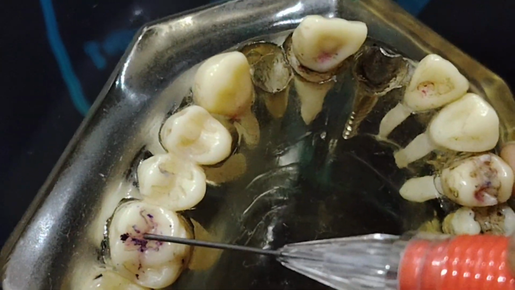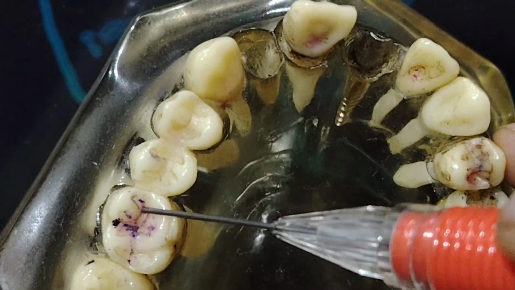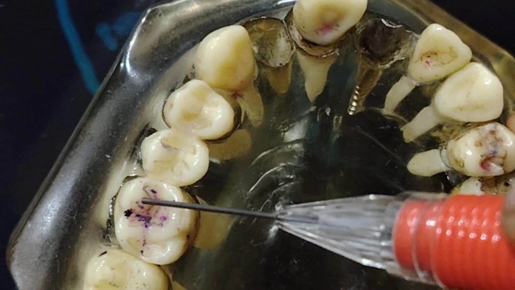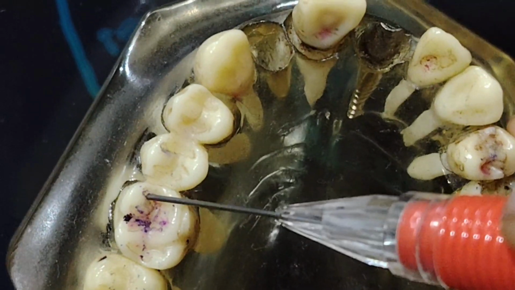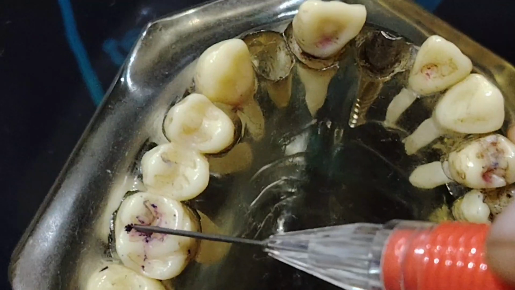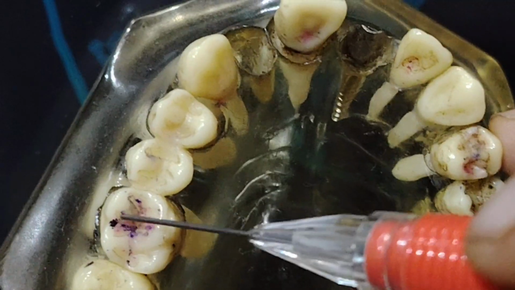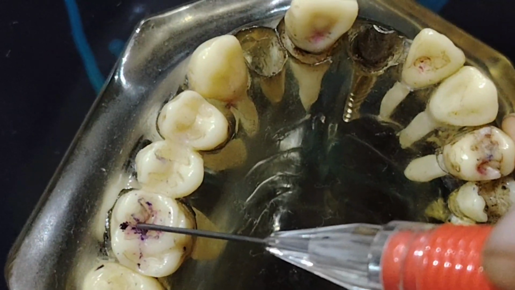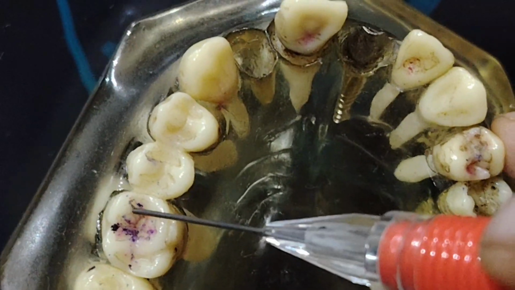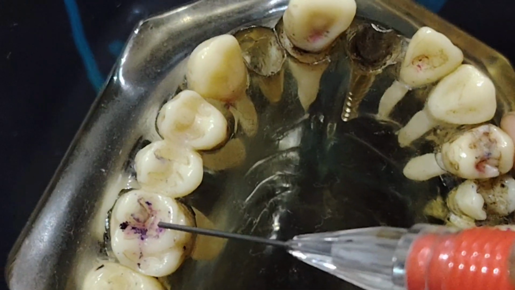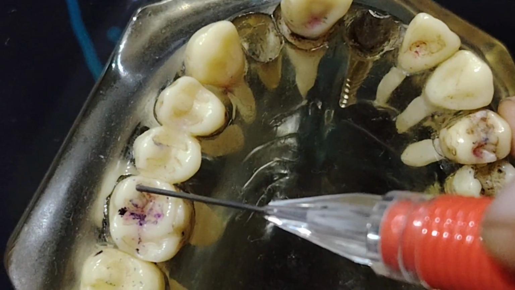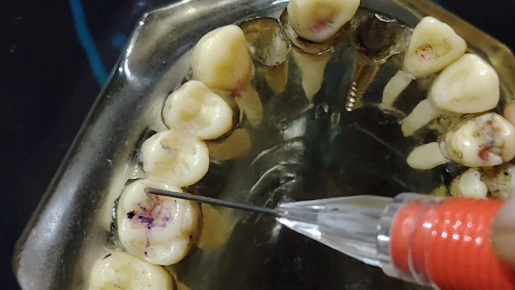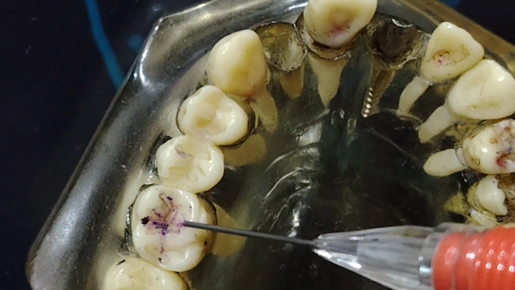From this ditch we are going to extend this way, and a little buccally. This is the area where we will find our canals. Distal most probably here, mesiobuccal here, and palatal here. These are the most probable areas to find our canal orifices.